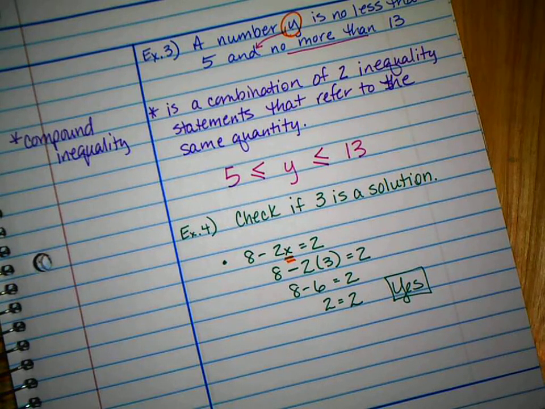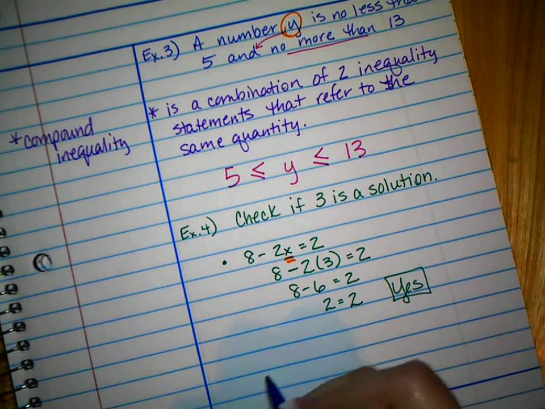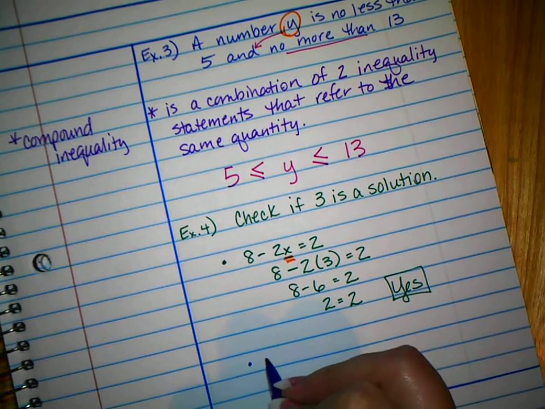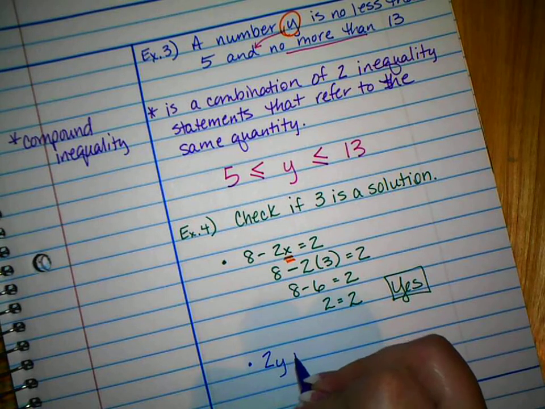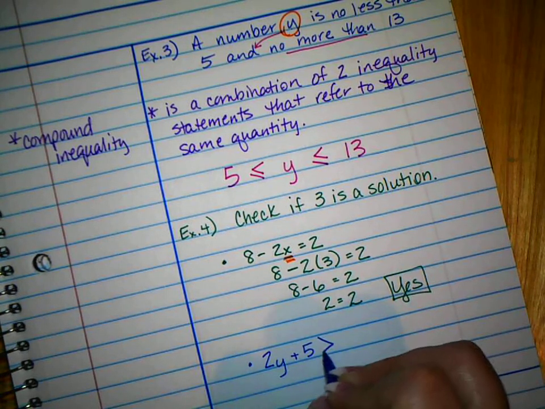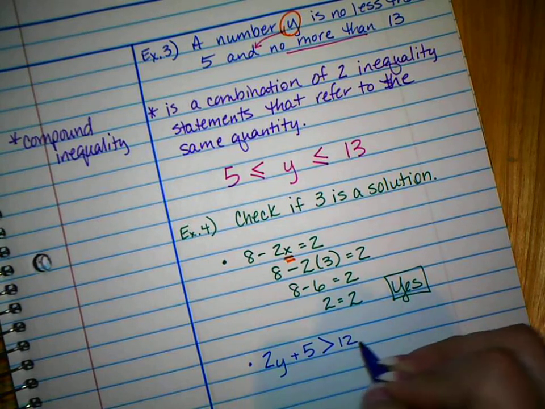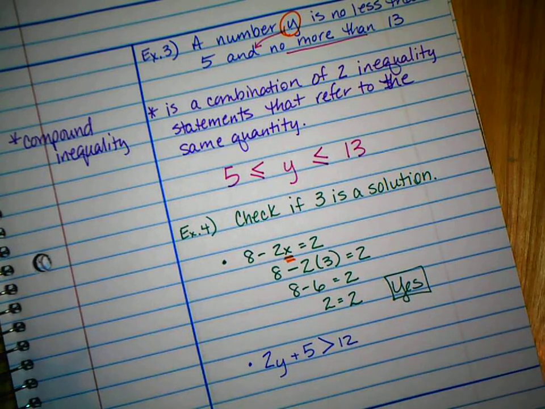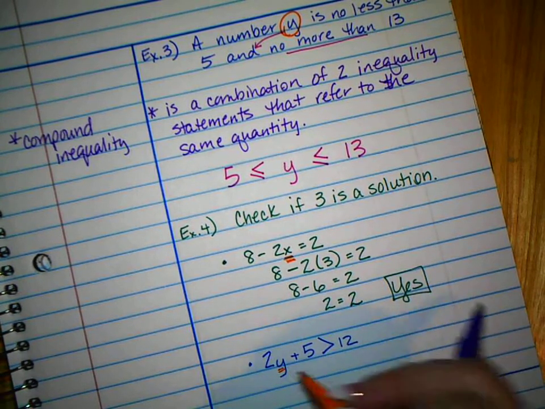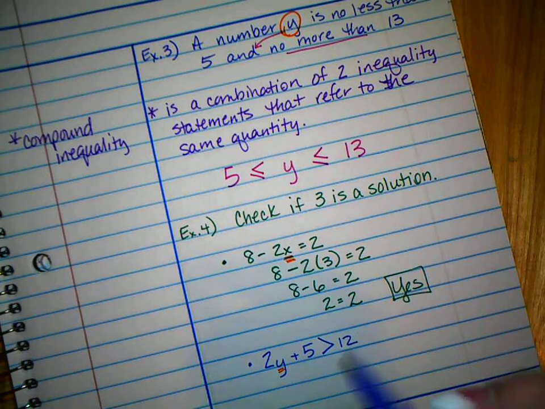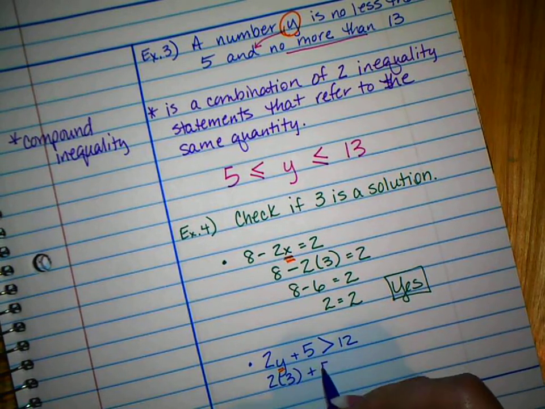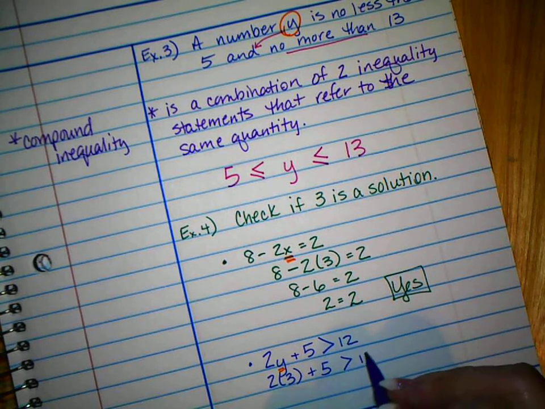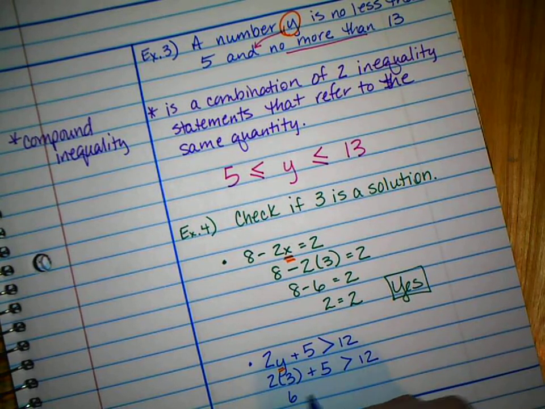We could also do this with inequalities. So let's say we had the inequality 2y plus 5 is greater than 12. Again, you're going to want to substitute 3 in for the y, for the variable. So 2 times 3 plus 5. 2 times 3 is 6.